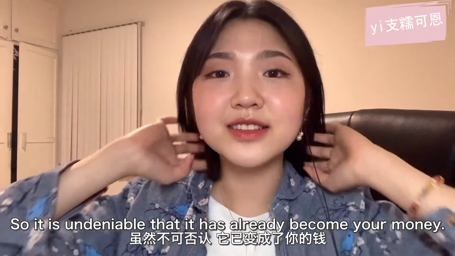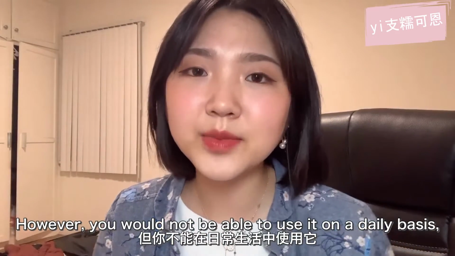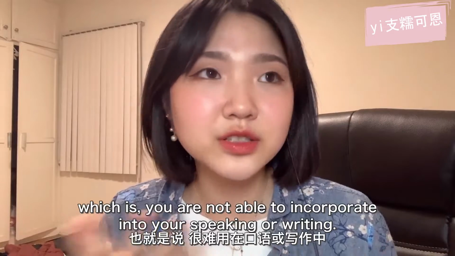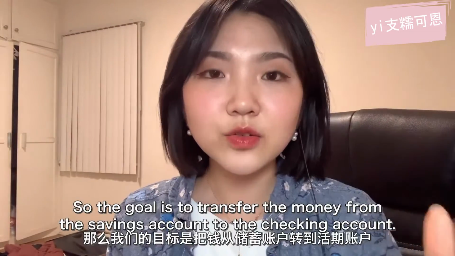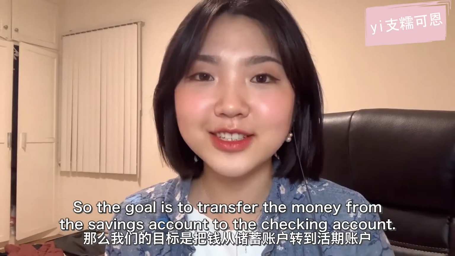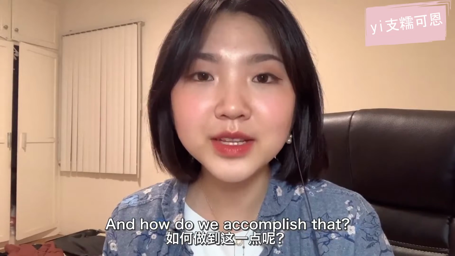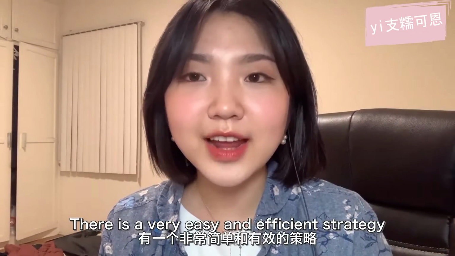So yeah, it is undeniable that it has already become your money. However, you would not be able to use it on a daily basis, which is, you are not able to incorporate it into your speaking or writing. So the goal is to transfer the money from the savings account to the checking account. And how do we accomplish that? Well, there is a very easy and efficient strategy.